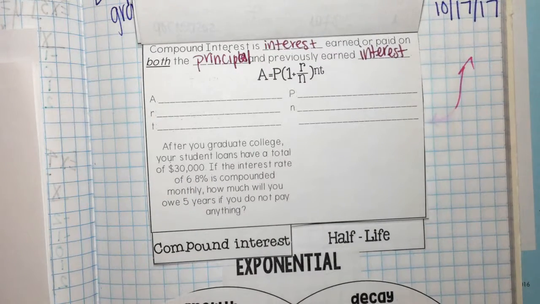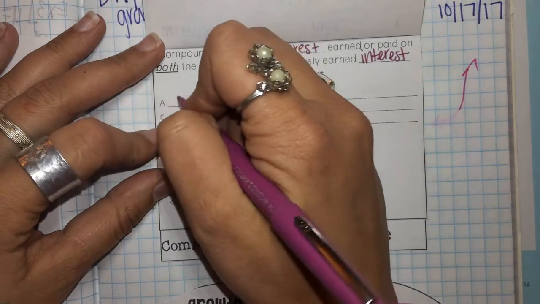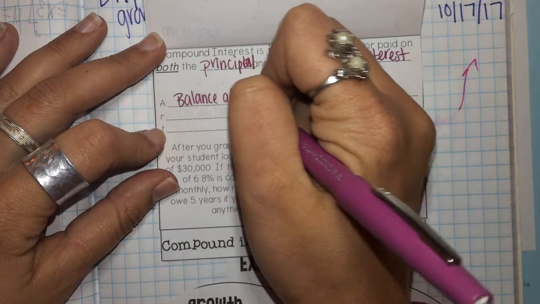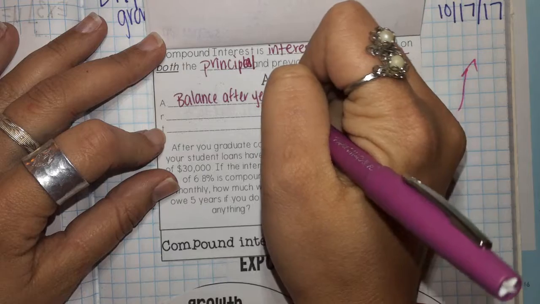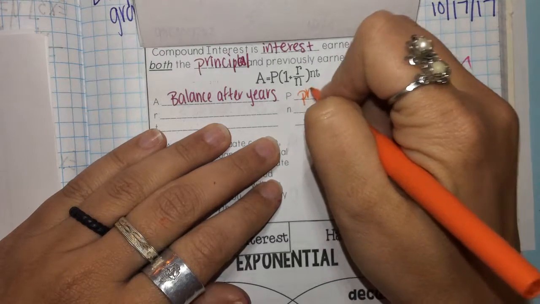Alright, so what we're going to do is we're going to break down the parts, and then we're going to work out this problem. Then we'll do half-life. So A is the balance after years. P, of course, is your principal, or your original amount.